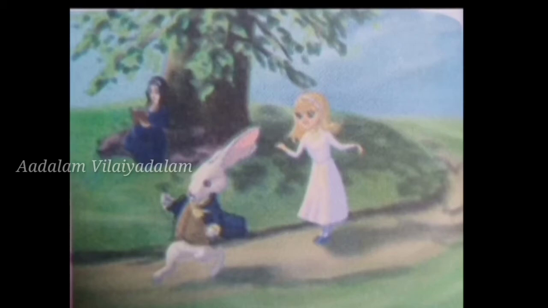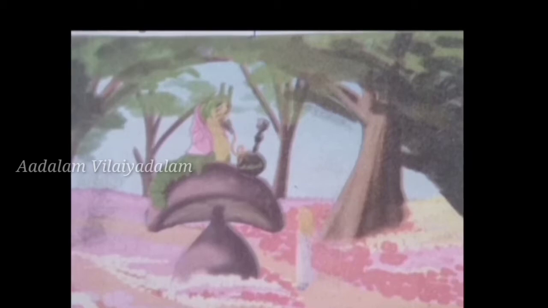Soon she saw a green caterpillar dressed in a pink jacket. He was sitting on the top of a large mushroom, smoking a bubble pipe. "One side makes you big and the other side makes you small," he said. Alice asked which was which, and "Silly," he answered. Alice ate a piece of the mushroom. "Thank goodness, I am growing," she cried. "But which way do I go?"